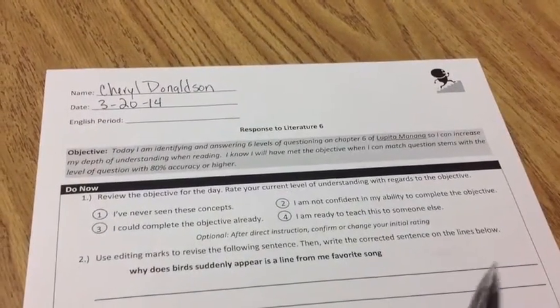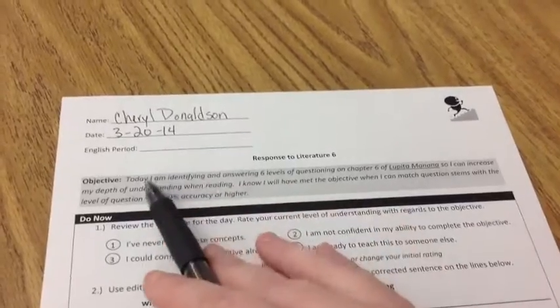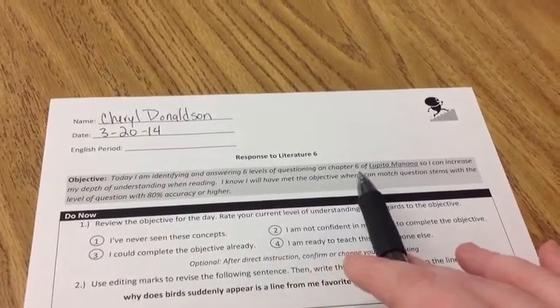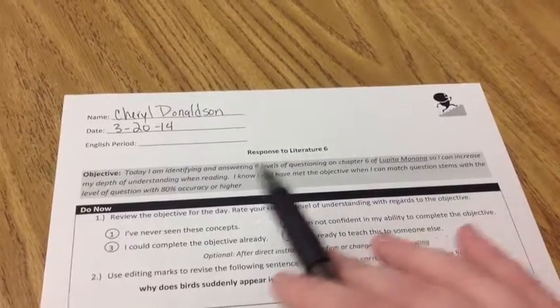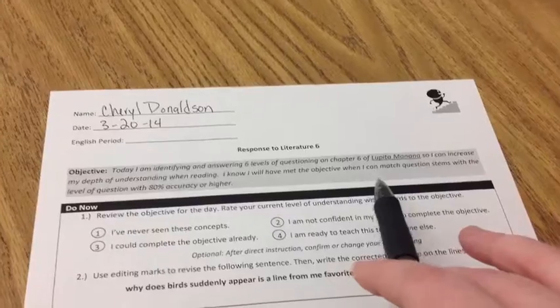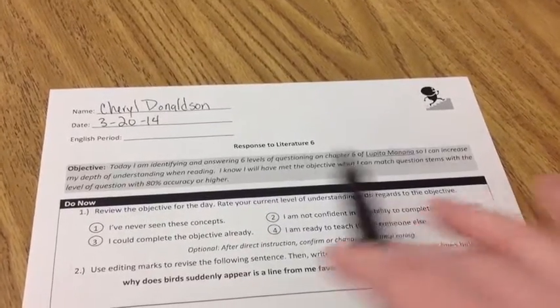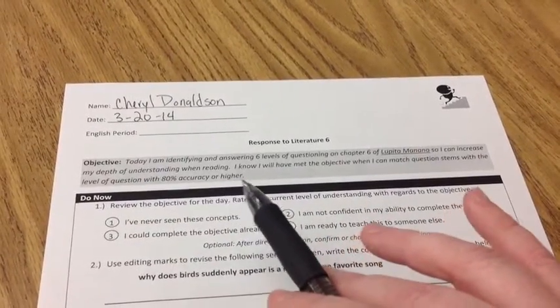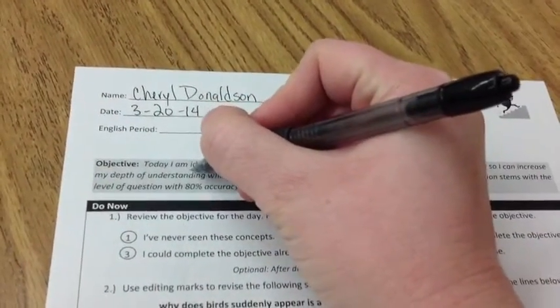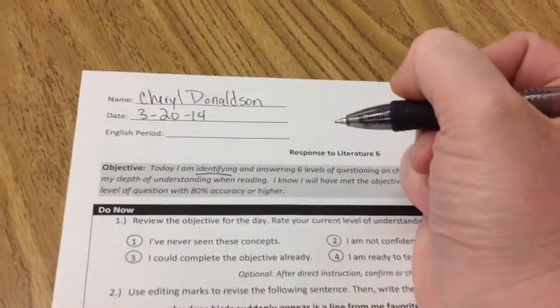Let's start by looking at today's objective. Today I'm identifying and answering 6 levels of questioning on Chapter 6 of Lupita Manana so I can increase my depth of understanding when reading. I will know I have met the objective when I can match question stems with the level of question with 80% accuracy or higher.